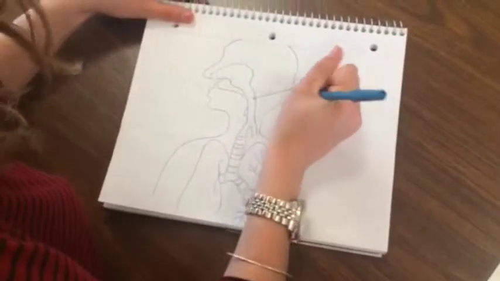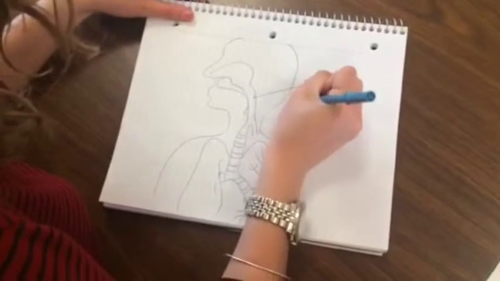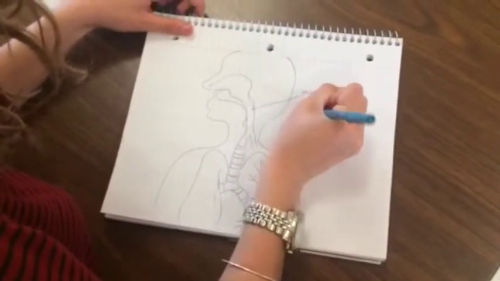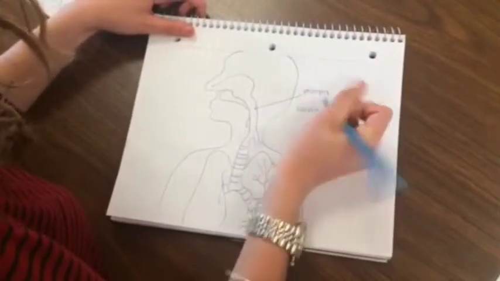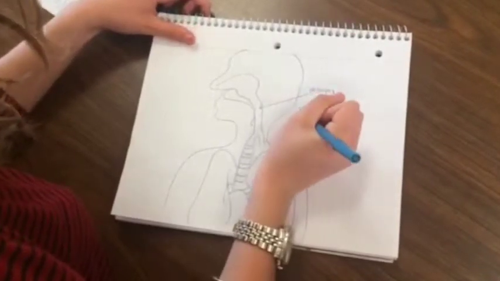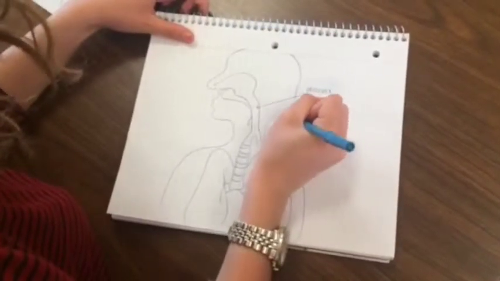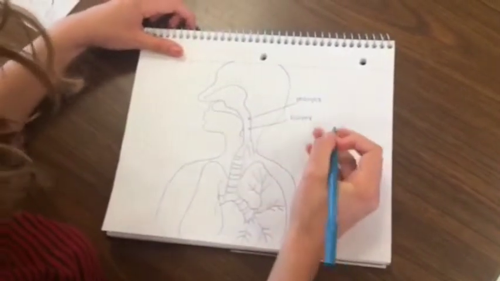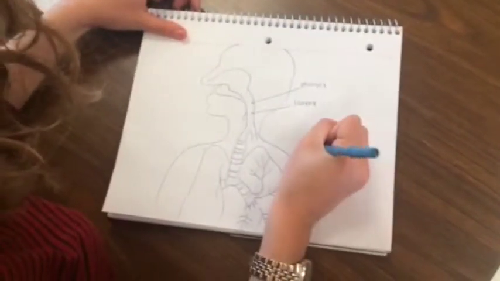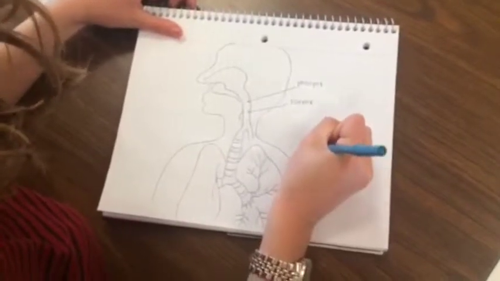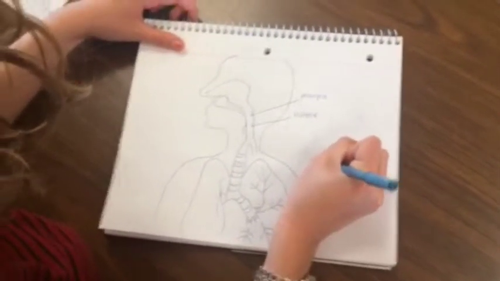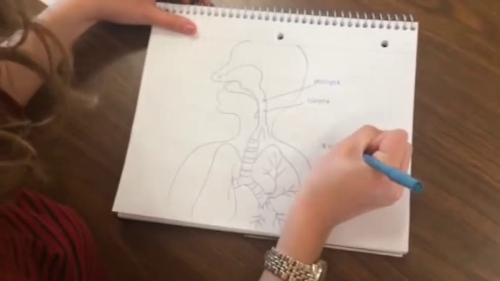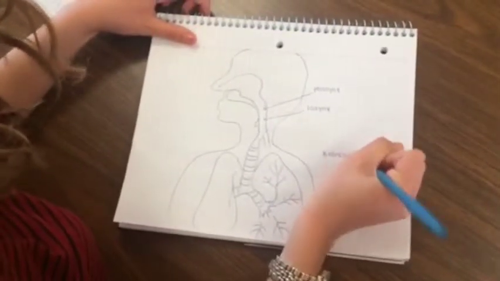Next is the respiratory system, which starts in the nasal cavity and the mouth, where air comes in. From there, the air travels through the pharynx and larynx and past the epiglottis, which opens as air goes in and closes as food goes in. Next, the air travels to the trachea, also known as your voice box, then to the lungs.